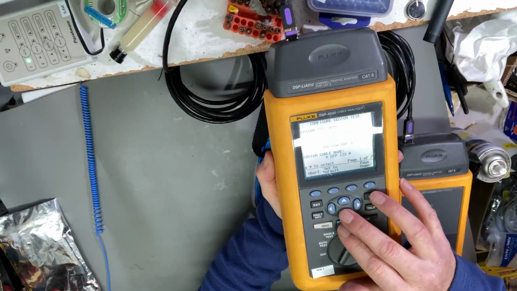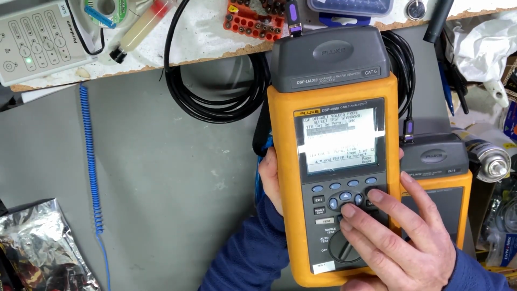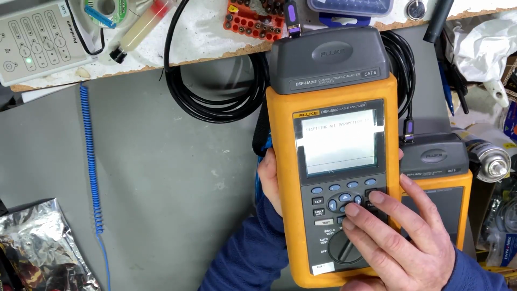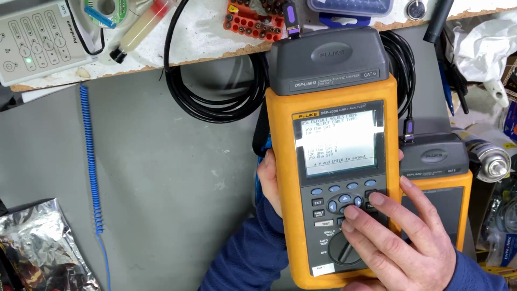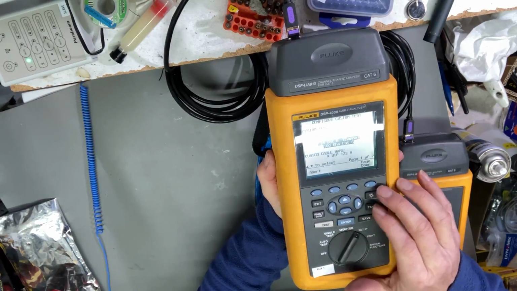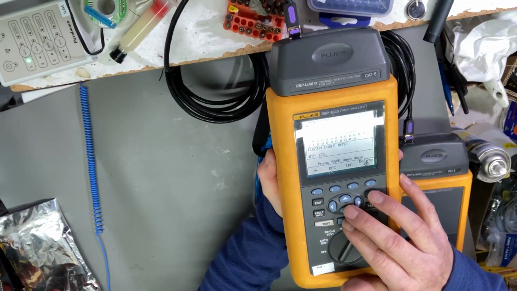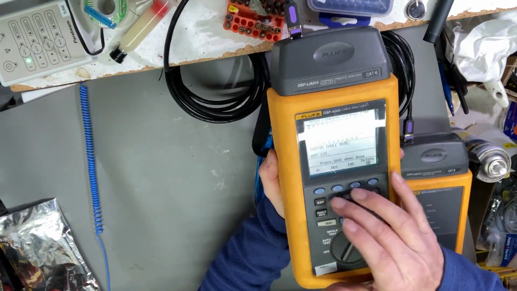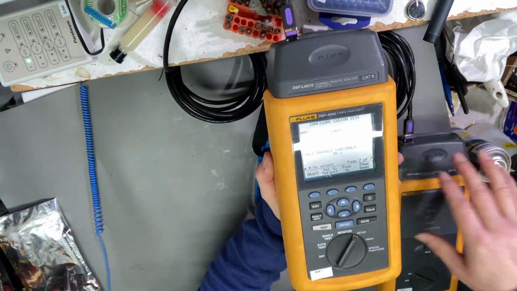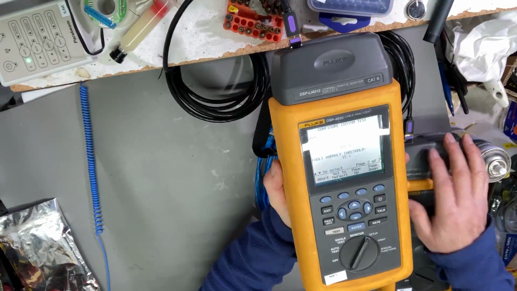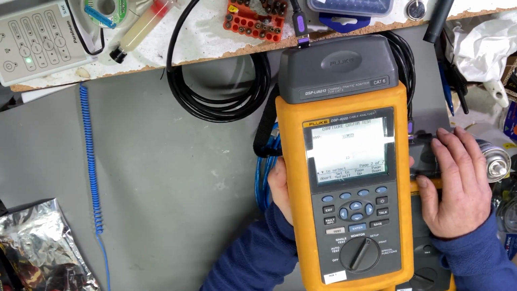So you might want Cat6 cable, but you might want to then add continuity. You can put in your own names for that custom cable as well. There is an adapter, a BNC adapter, to convert to coaxial cable or other types of cable.